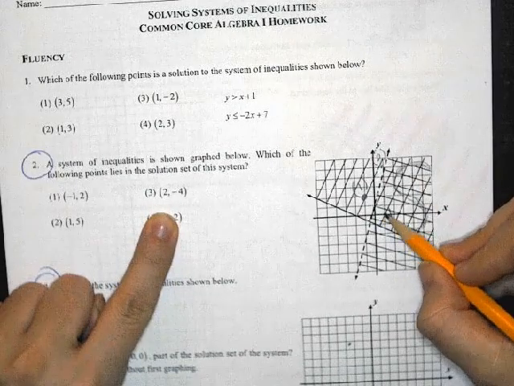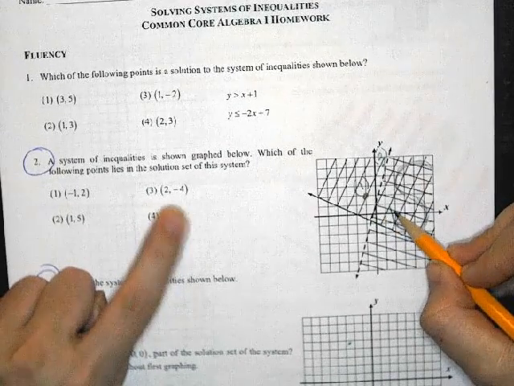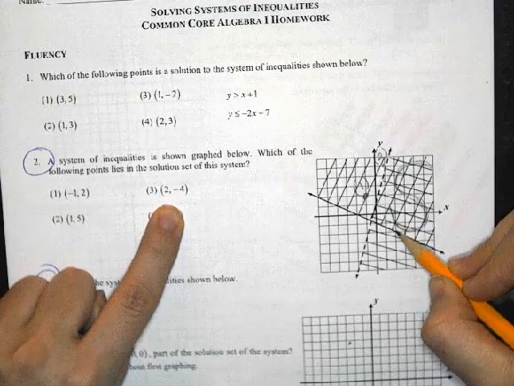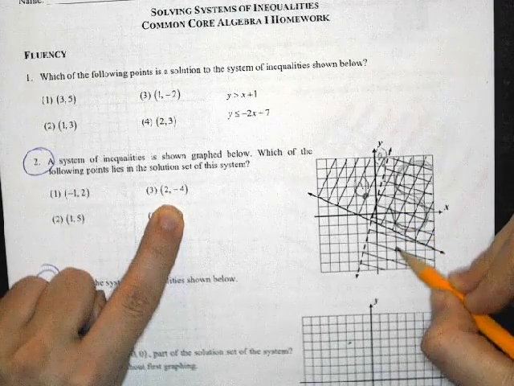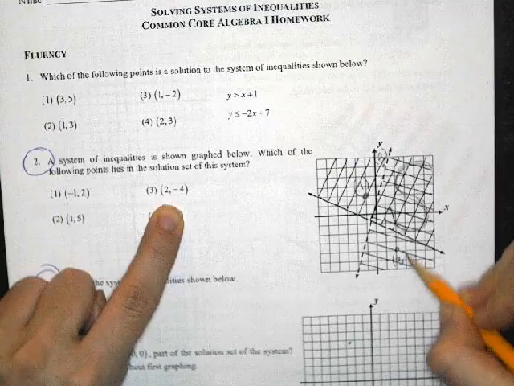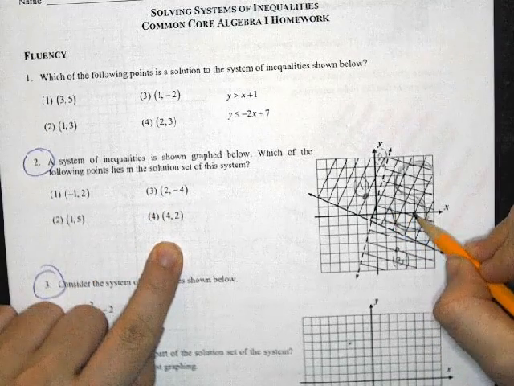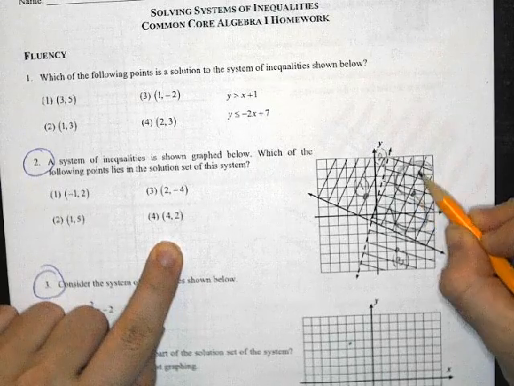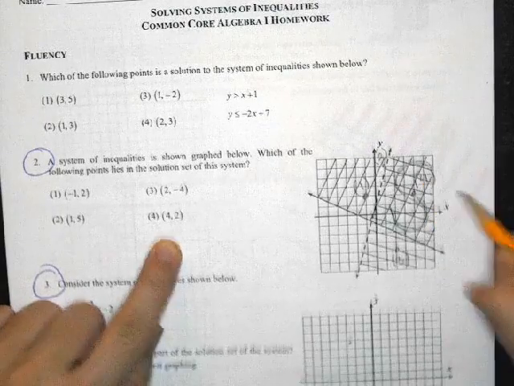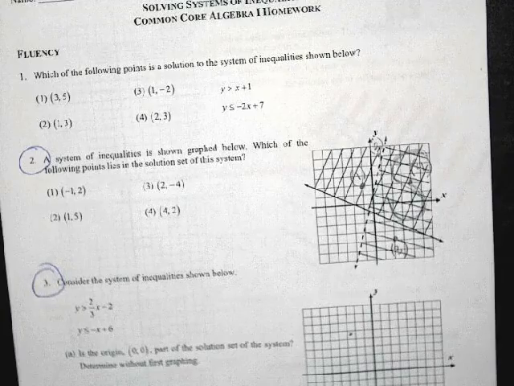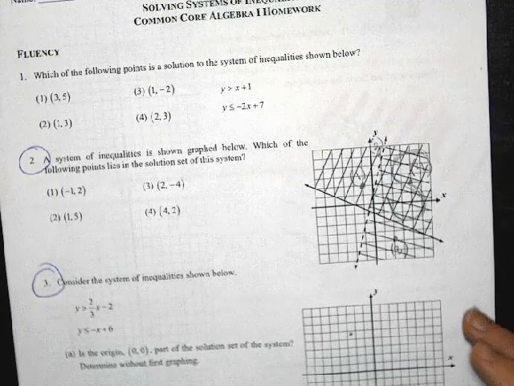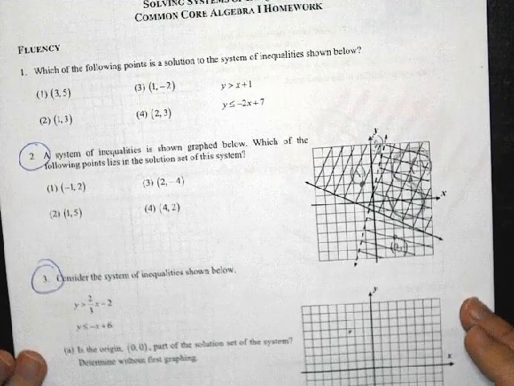Choice 3 is 1, 2, but now we're going to go down to -4. 1, 2, 3, 4. There's where choice 3 is. And then 1, 2, 3, 4, up 1, 2. There's where choice 4 is. So from here you guys should be able to figure out where your answer is as long as you were plotting your points correctly.